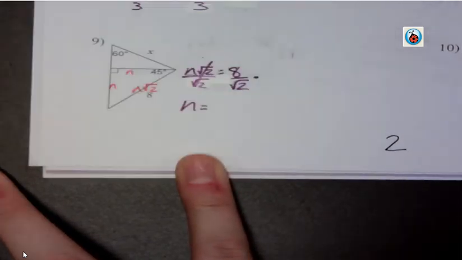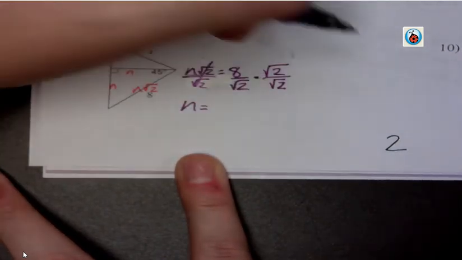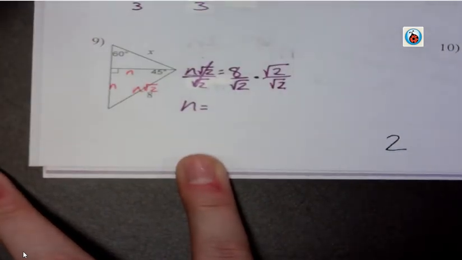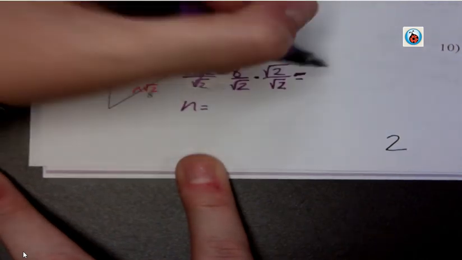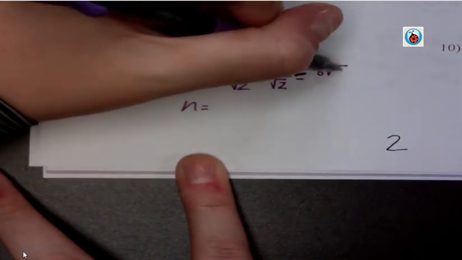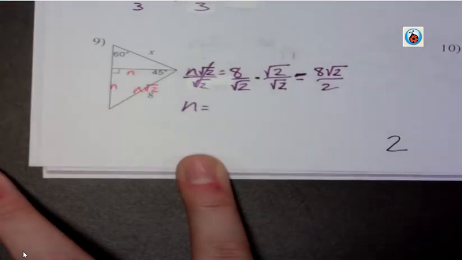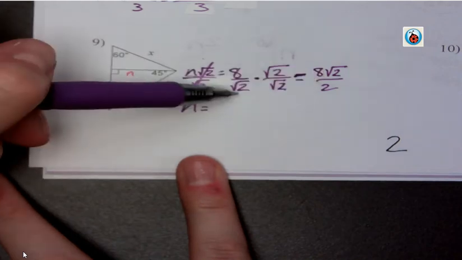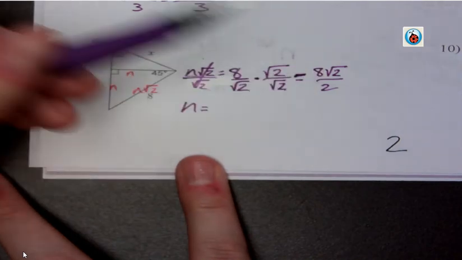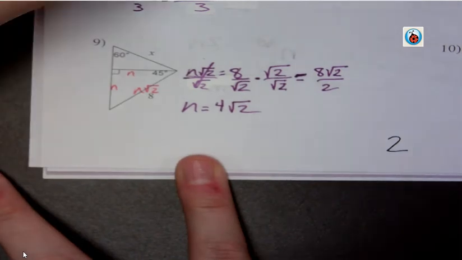So you cannot have the square root on the bottom. It's the third time we've done this today, so hopefully it's starting to sink in. You're going to multiply 8 over root 2 by root 2 over root 2. And it becomes that. So you're just multiplying across. 8 times the square root of 2 is 8 root 2. Square root of 2 times square root of 2 is 2. And then it simplifies and becomes 4 root 2.